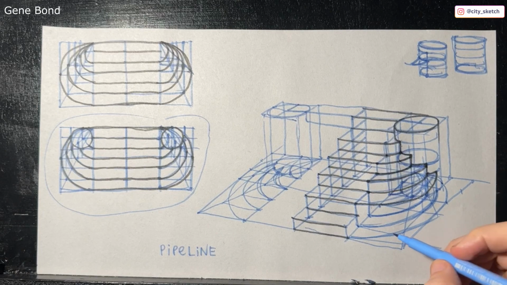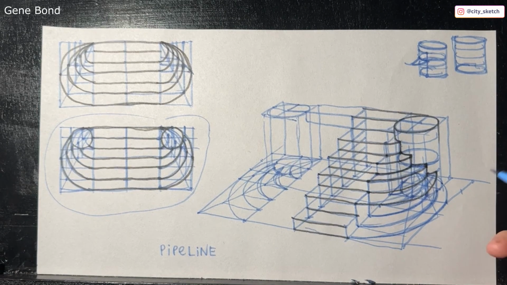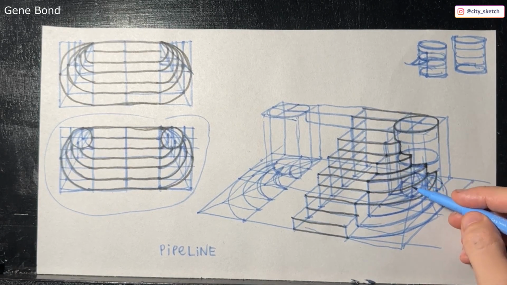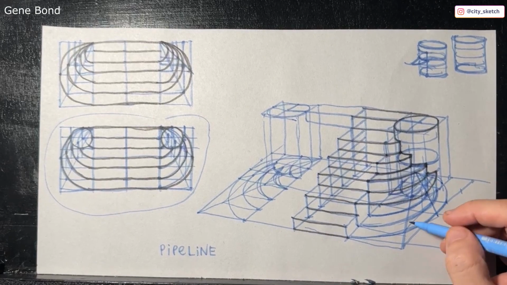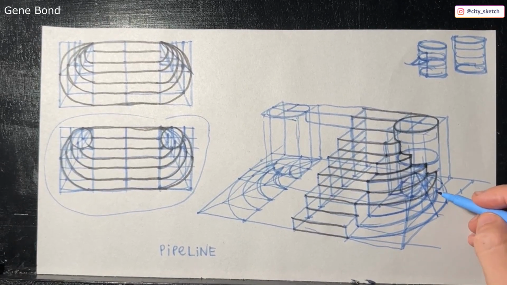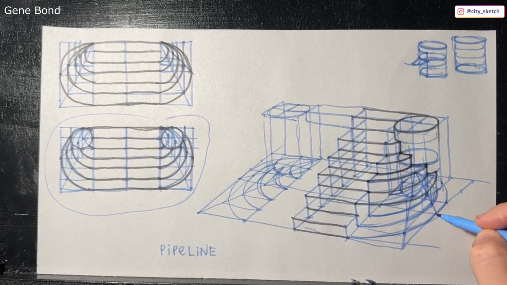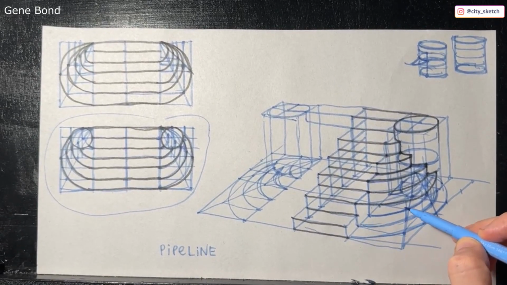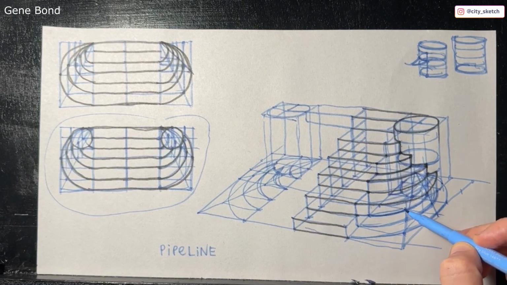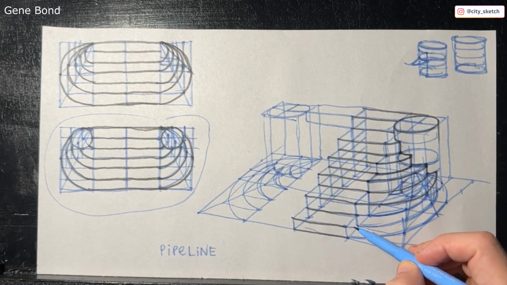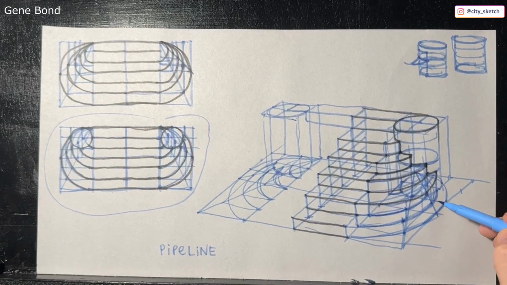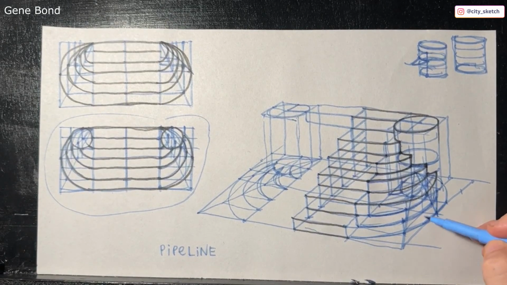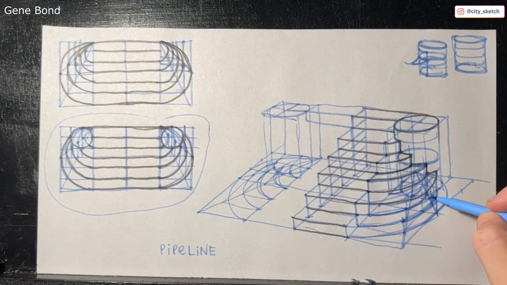So also sometimes if it's a complicated curvature, right, we can also use this kind of diagonal line, like in the Scott Robertson book. It just helps to project curves. So this one goes here, this one goes here, from this go here.